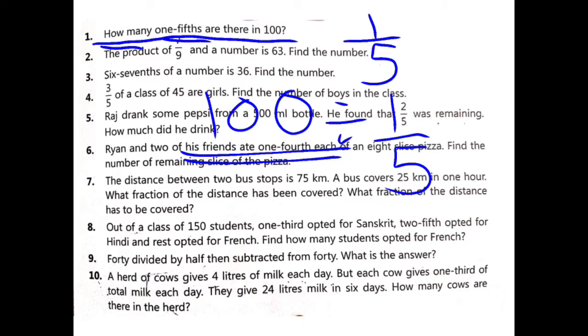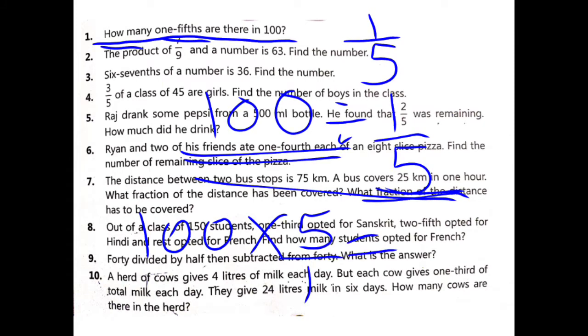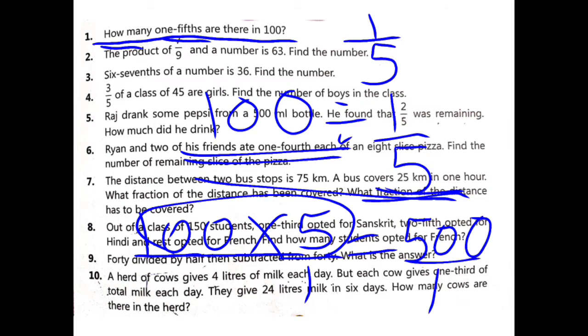Then how will you find? You just divide 100 by 1 upon 5. So what will you do here? You apply the division rule that you know very well. 100, then change the division sign to multiplication and take the reciprocal of 1 upon 5, which becomes 5 upon 1. Multiply numerator with numerator and denominator with denominator. That gives you 500 upon 1, so that is our final answer. Hope you got my point.